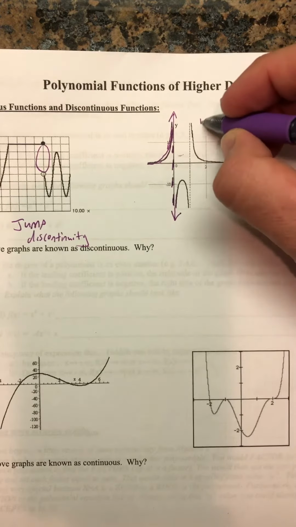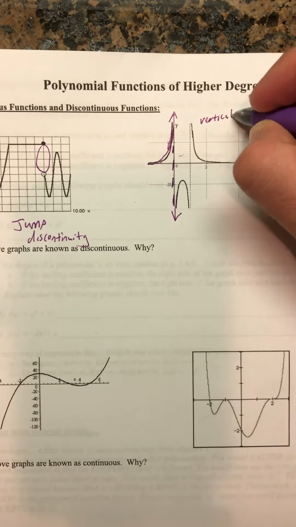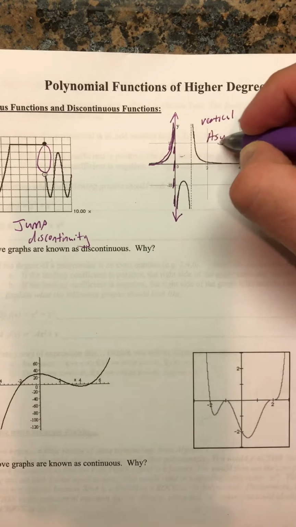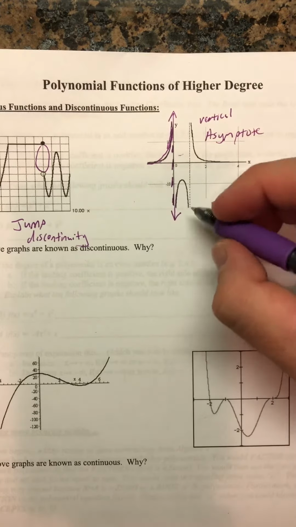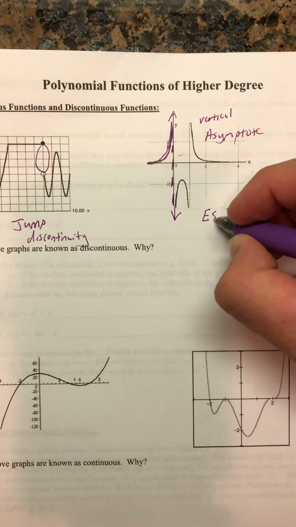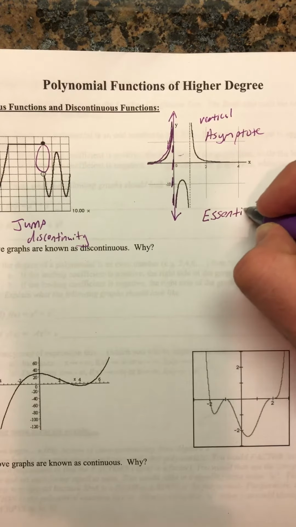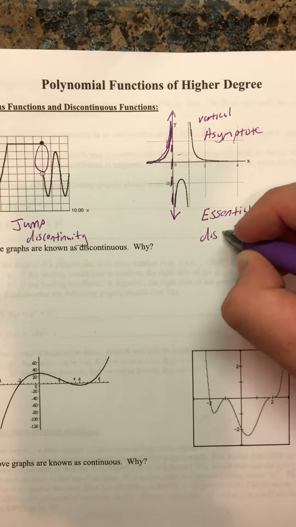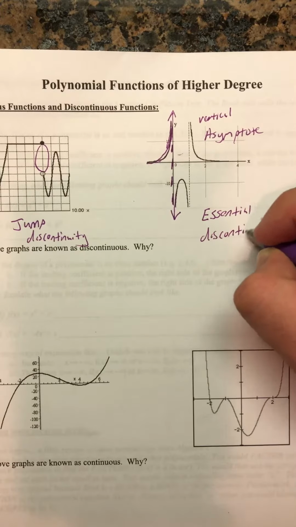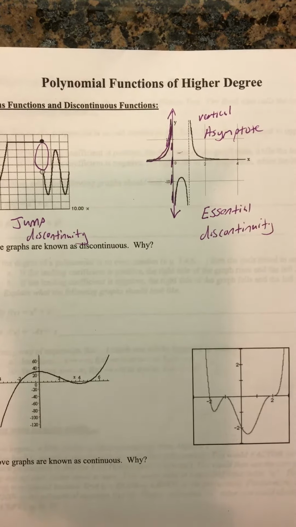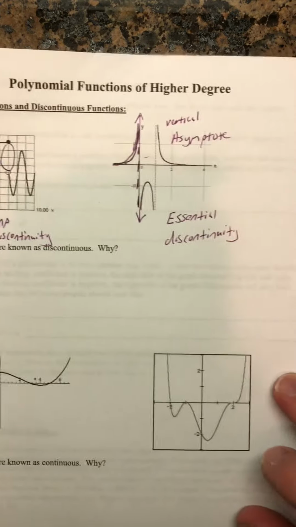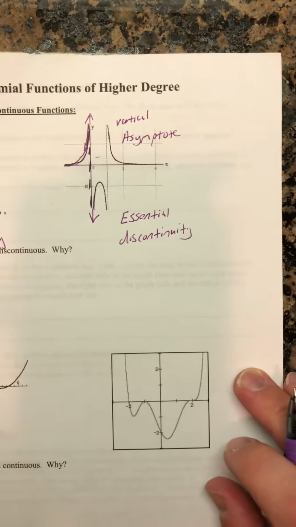It's called a vertical asymptote. So this is discontinuous, and it is called an essential discontinuity. Okay, an essential discontinuity. Check that out. You guys doing well? Awesome.